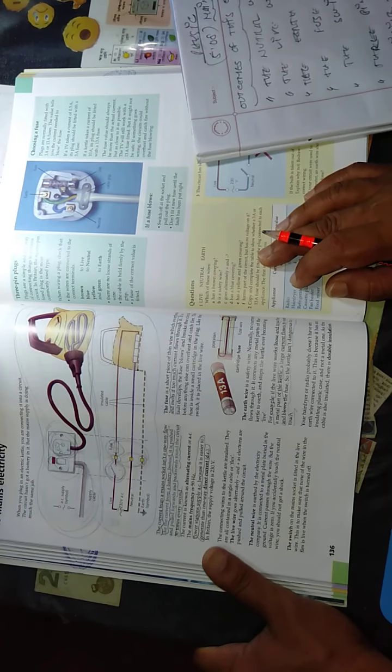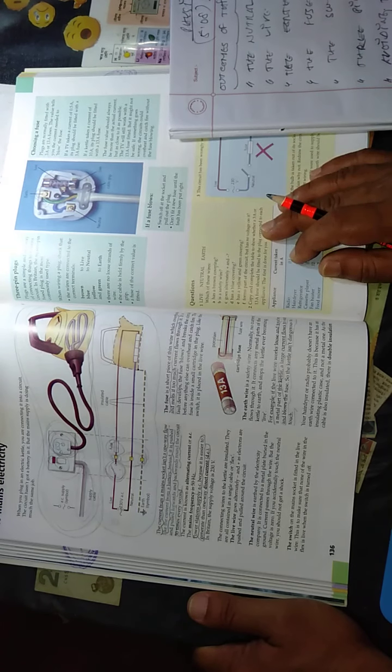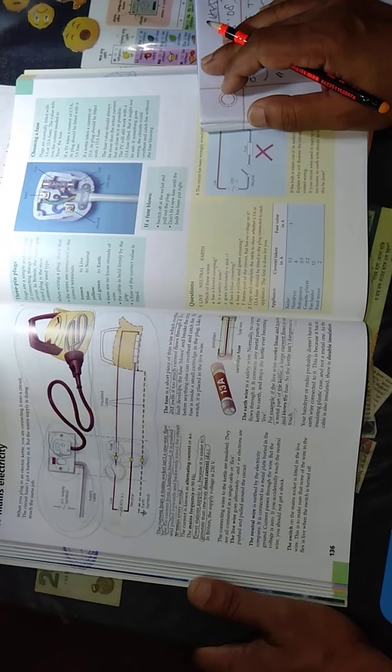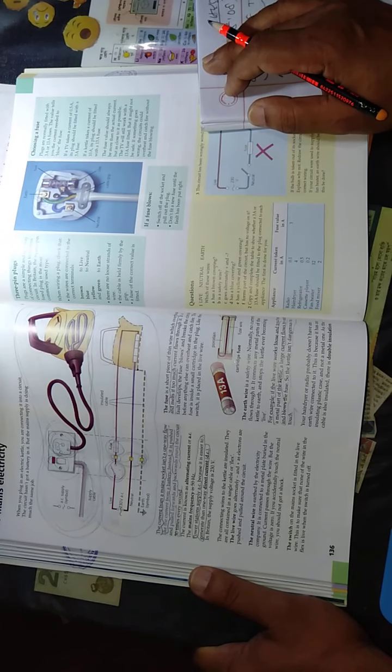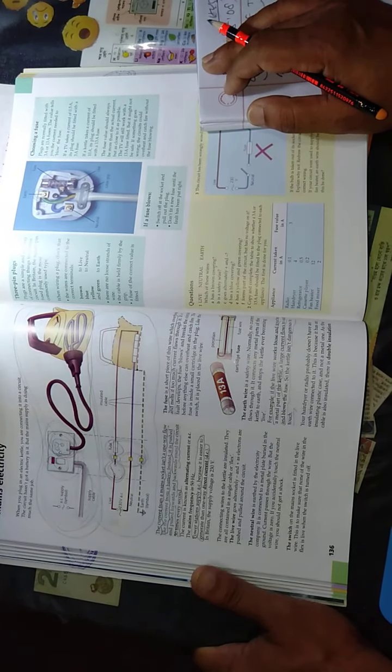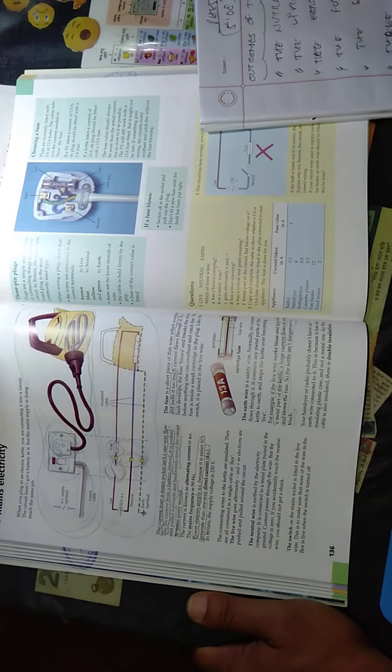But in the market there are a lot of other fuses available nowadays, up to 30-40 amperes, which are industrial fuses. But in home appliances we use the 3 and 13. So up to 2 amperes flow of electricity, we use the 3 ampere fuse, and above 2 we commonly use the 13 ampere fuse.